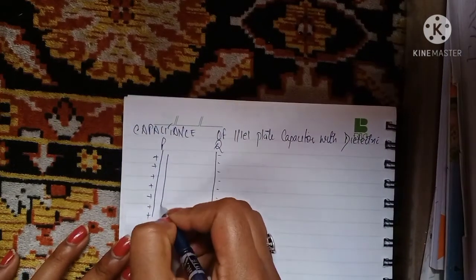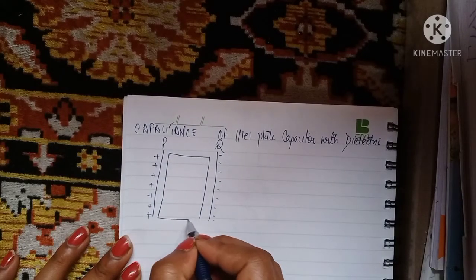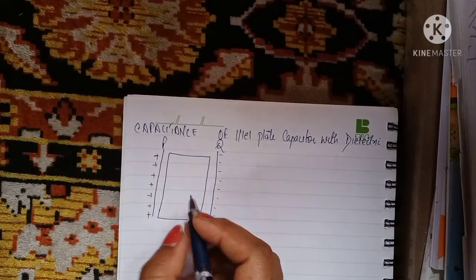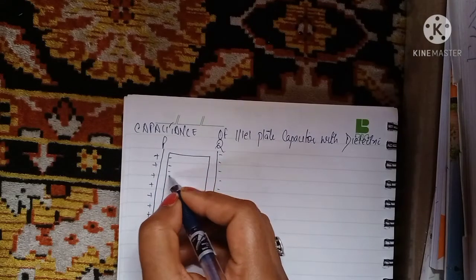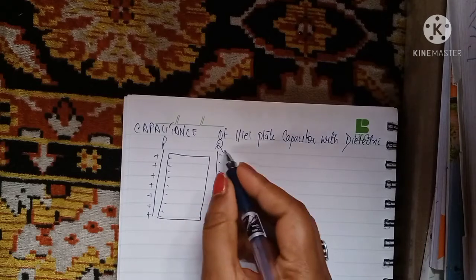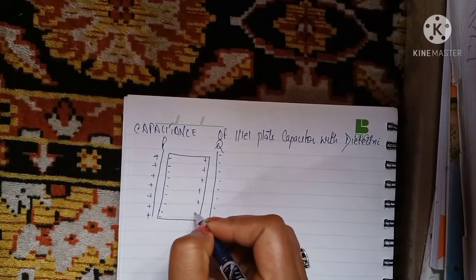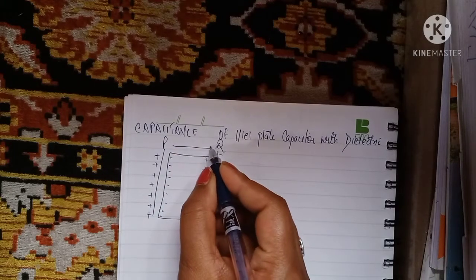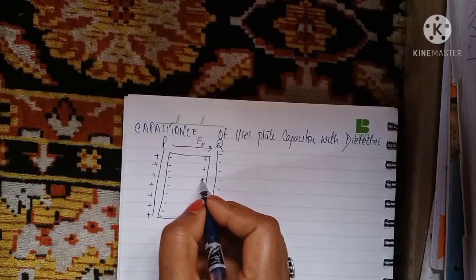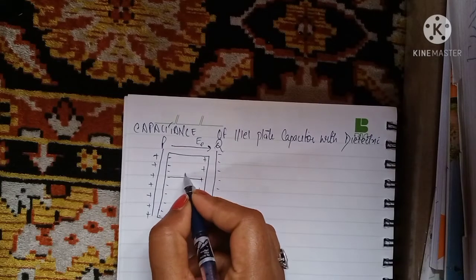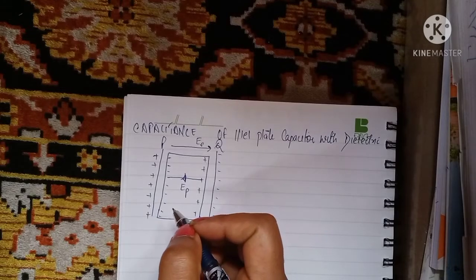As you insert the dielectric between them, what happens? Due to induction, the charges get polarized: this end of the dielectric will attain negative charge, and the other end will become positive. Now one field is applied by you, that is E naught, and another field is created due to the charges of the dielectric, the electric field due to polarization, as we have discussed.